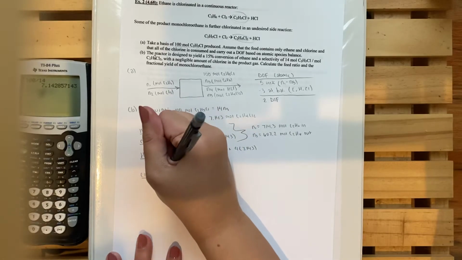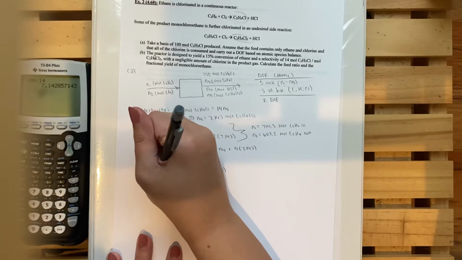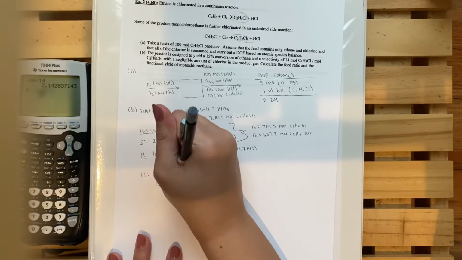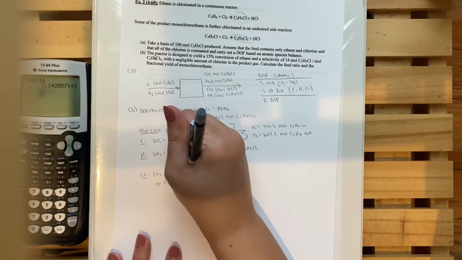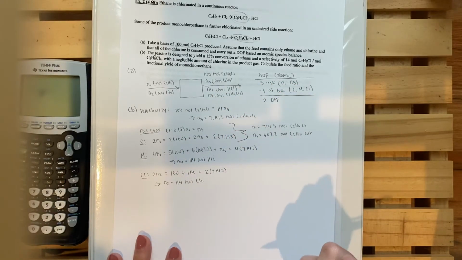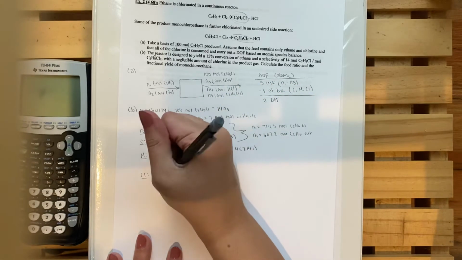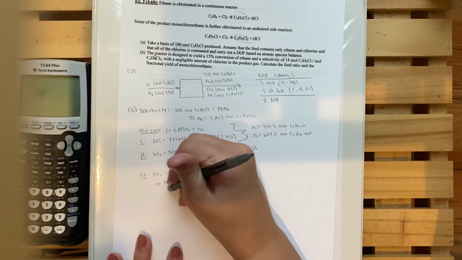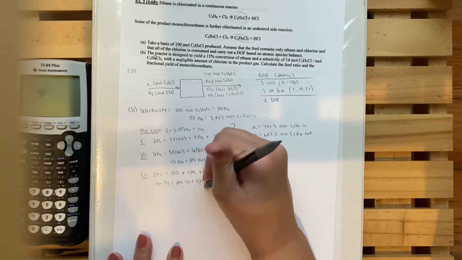And when you plug that in, you end up getting that N2 is equal to 114 moles of Cl2 as well. Actually, that's our final answer. I'm not gonna box that in.